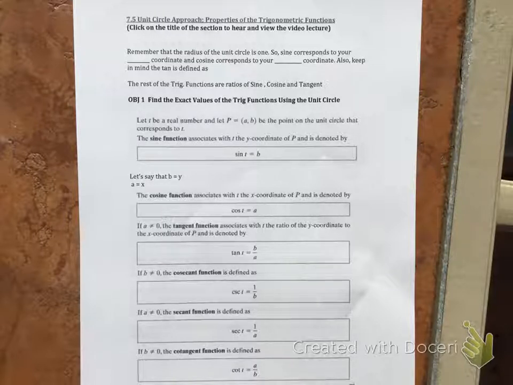Anyways, remember that the radius of the unit circle is 1. So sine corresponds to your y coordinate, and cosine corresponds to your x coordinate. So just write this up: cosine, comma, sine. That is our coordinate point. Okay? All right. So I think we've seen this page before, but written out a little bit differently.